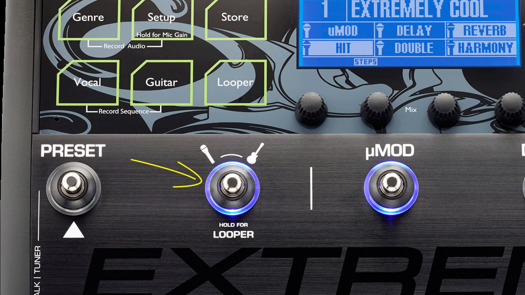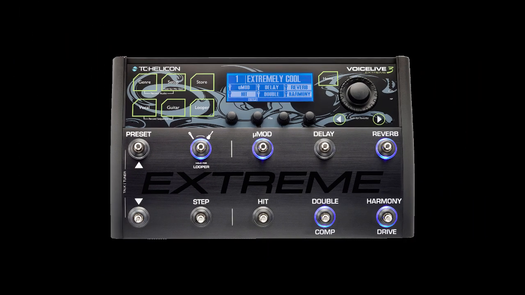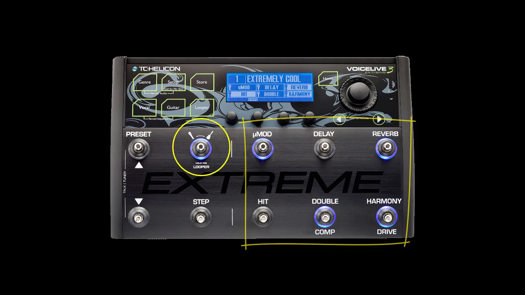When you tap on the layer foot switch, the effects associated with the 6 effects foot switches, labeled U-mod, delay, reverb, hit, double comp, harmony drive, will change from the vocal effects to guitar effects or looping backing track controls. So by using the Looper Layers button, you can switch between the three layers available in the Voicelive3 Extreme.